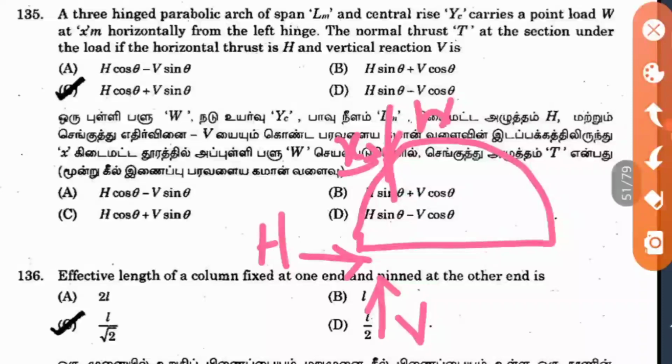Where this normal thrust actually occurs means here, where the load is applied. So there only it splits. If this is the vertical load, then the thrust will be acting like this. So this we call the thrust. That is the inclined component of that load. So when we want to find the inclined component, we have to resolve it into horizontal and vertical, so we can add those things.